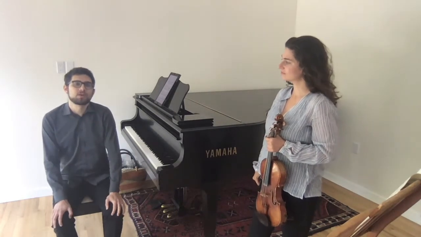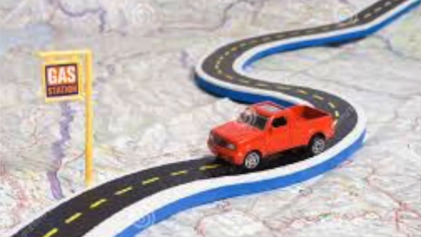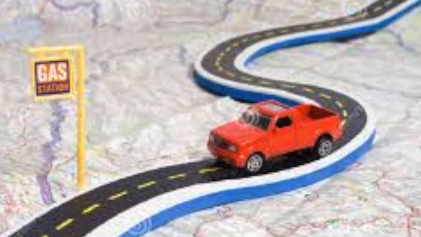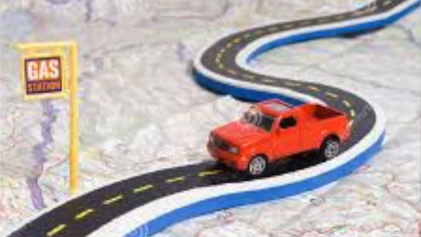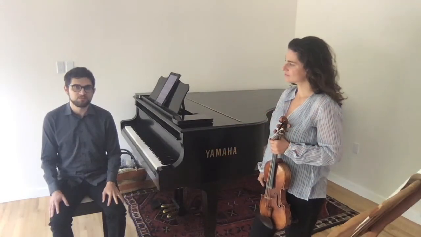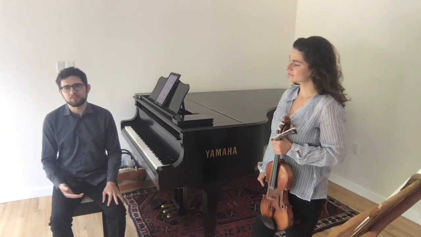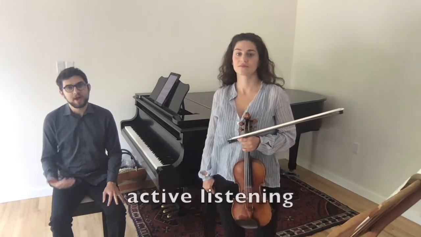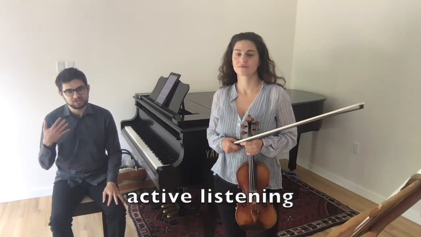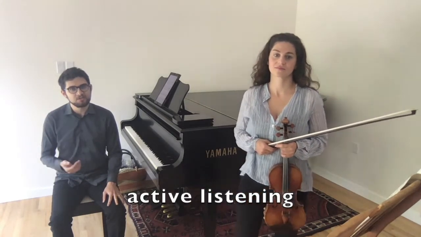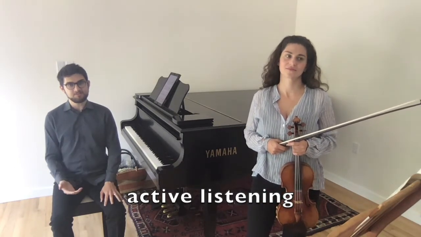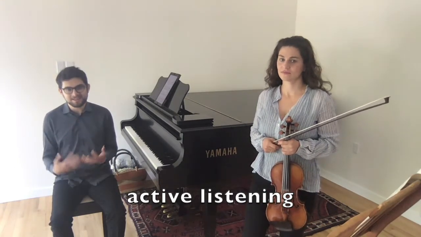The shape or form of music is much easier to hear if you have a roadmap to follow as you listen. It can help you understand where in the journey you are, helps to anticipate what comes next, and even makes the experience of listening more active. So instead of just hearing the music, you feel like you're listening in a deeper way, that you're in it, so to speak.